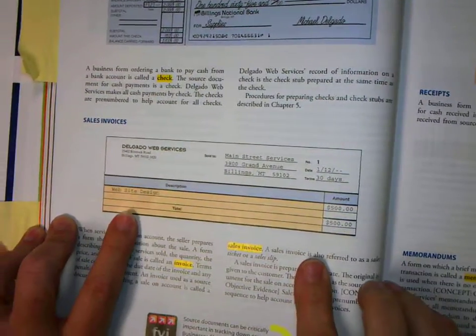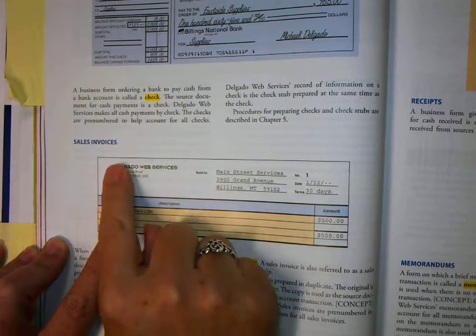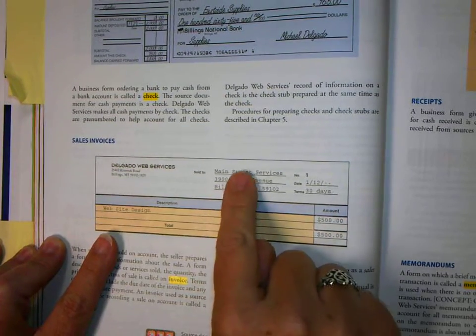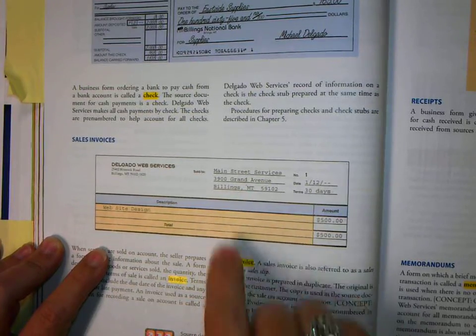Okay, sales invoices. This is when we're making a sale. We're Delgado Web Services. Okay, we sold to Main Street. All right, so we're not just looking for the number.